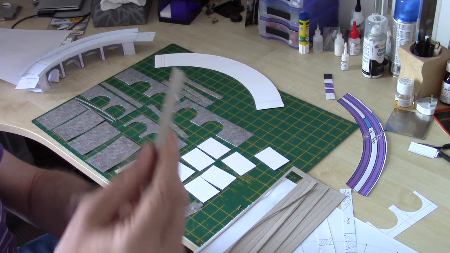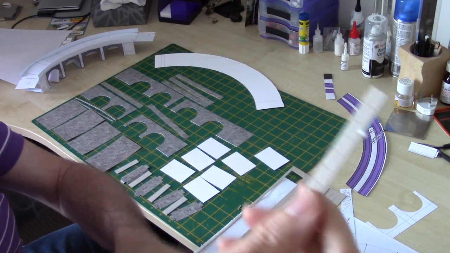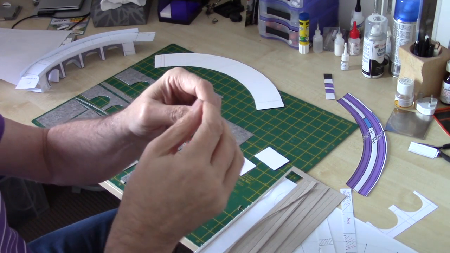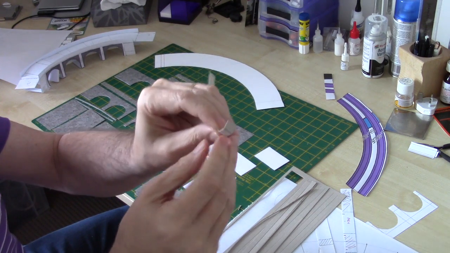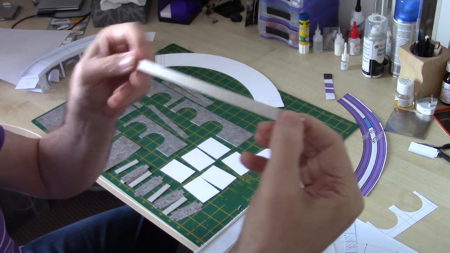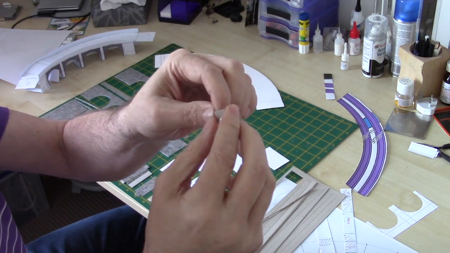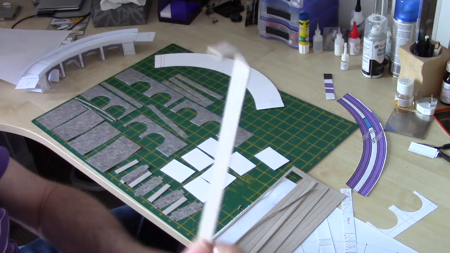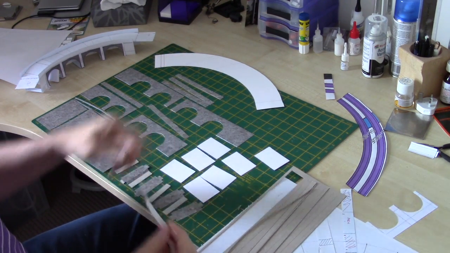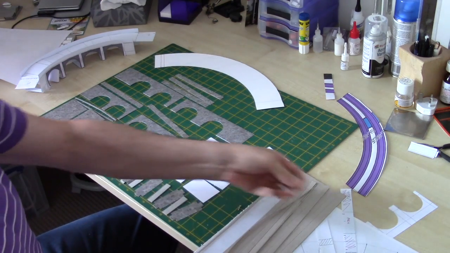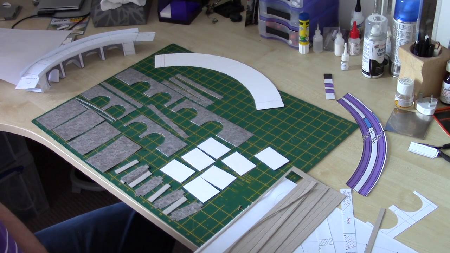These things, if you've ever built one of their station platforms, I don't think that showed very well. This is already scored to be able to bend the sections round, see, like that, and you just cut two off, and that will help me fix the sides to the main track, I hope.